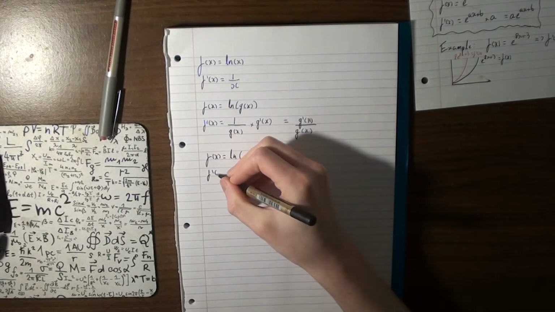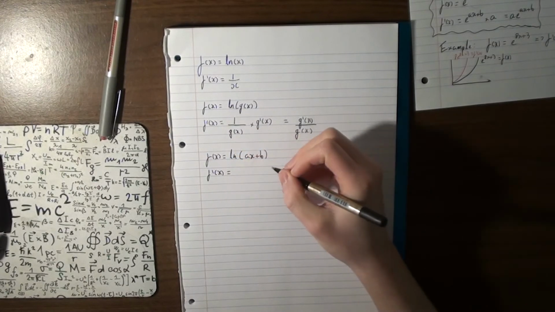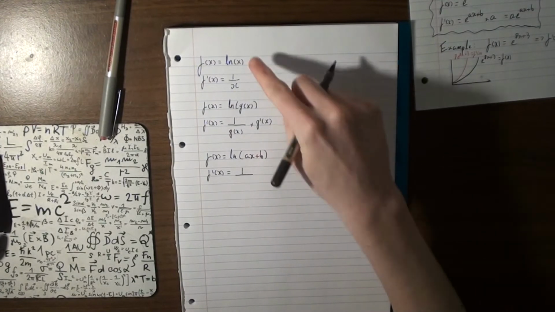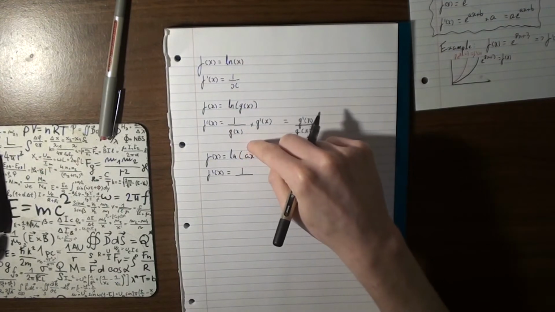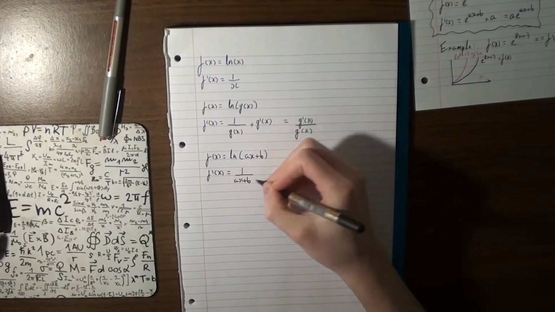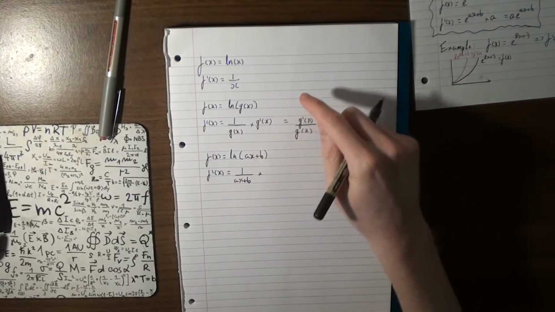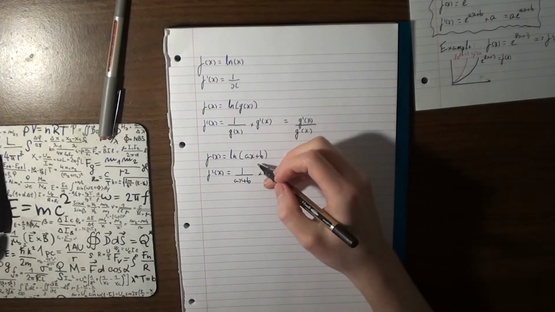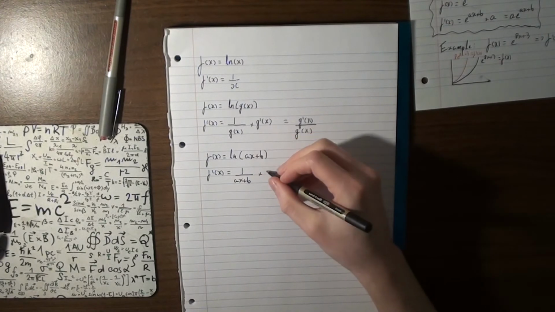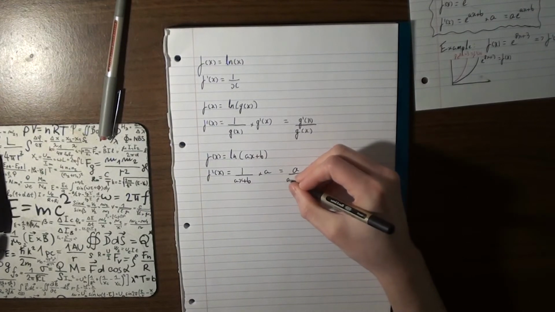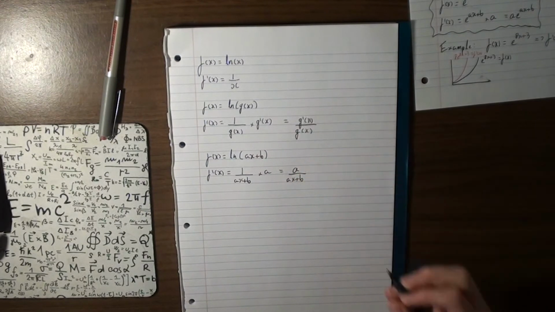Well, f dashed x then is going to be, ln x becomes 1 over x, so ln(ax + b) becomes 1 over (ax + b), and then times that by g dashed x, so the b disappears, the x disappears, leaves the a, so that tidies up to a over (ax + b).